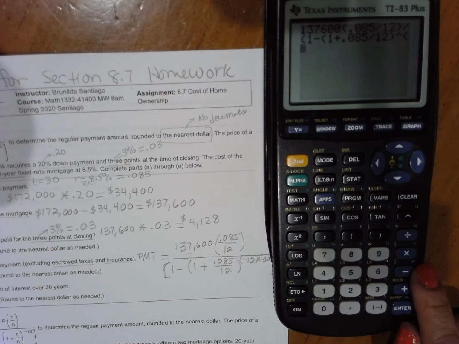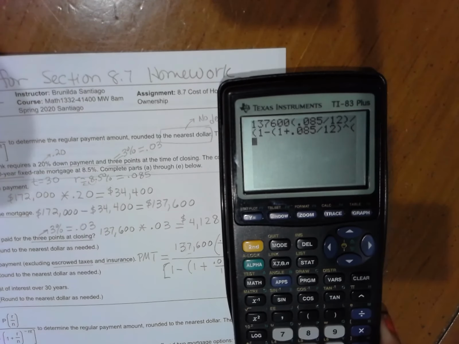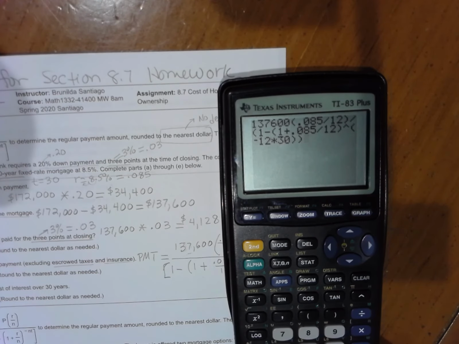This is the subtraction sign as an operation. You have to use the negative, the one enclosed in parentheses. So open parentheses, negative sign, 12 times 30. We're closing the parentheses for the exponent. Now we have to close the parentheses for the entire denominator. It's important to close twice.